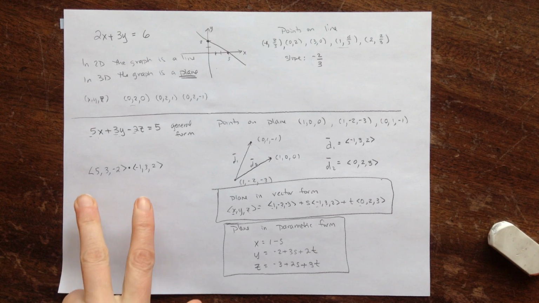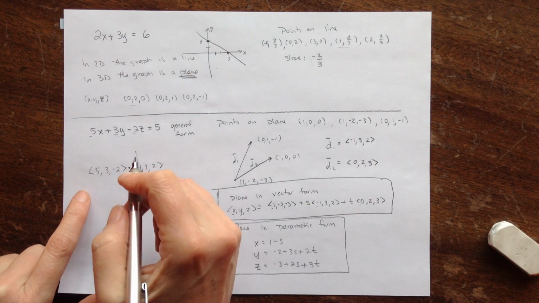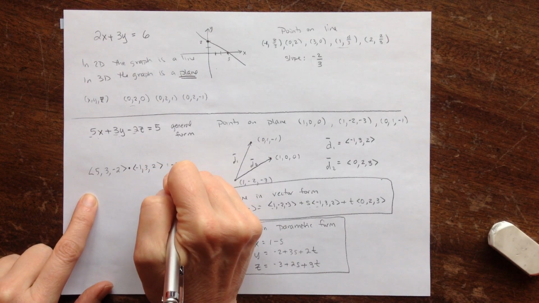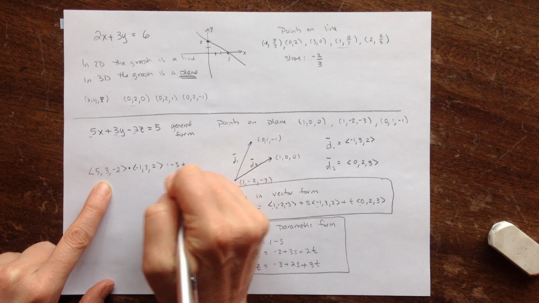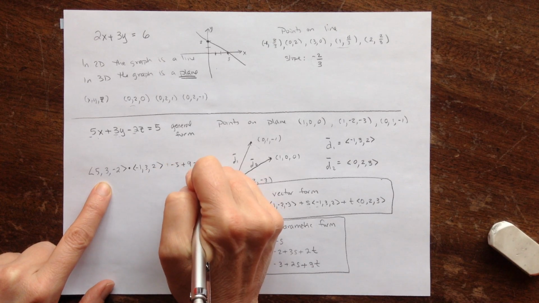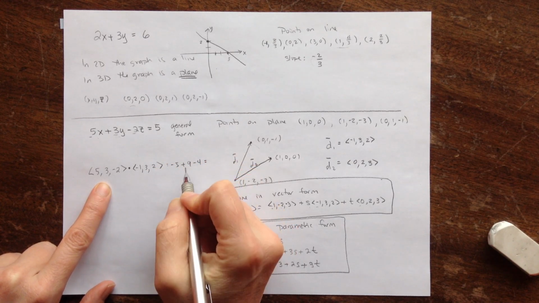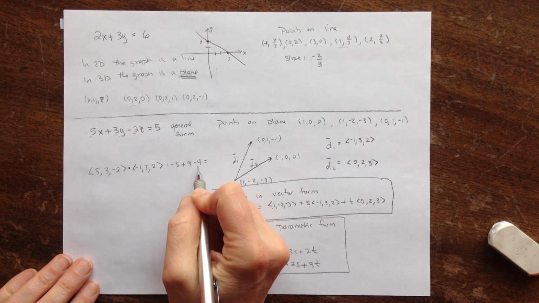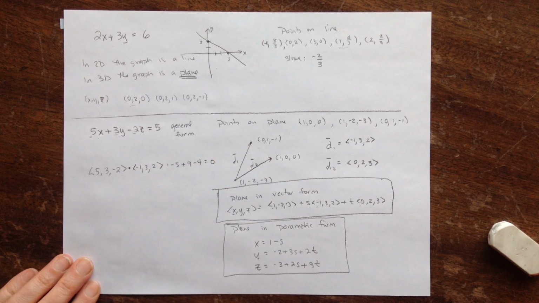You take this dot product, you get negative 5 plus 9 minus 4, which is negative 5 plus 9 is 4, minus 4 is 0.